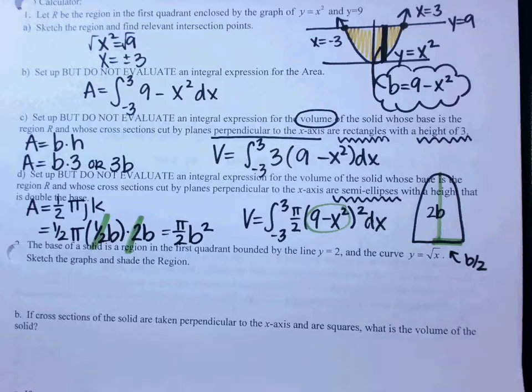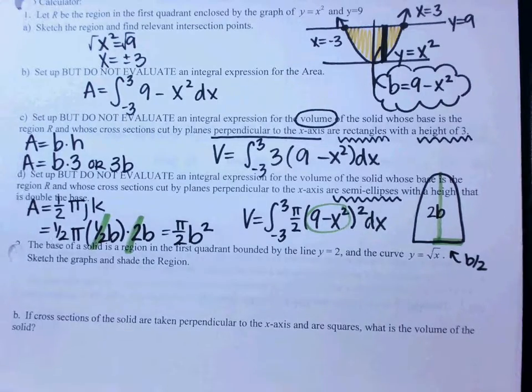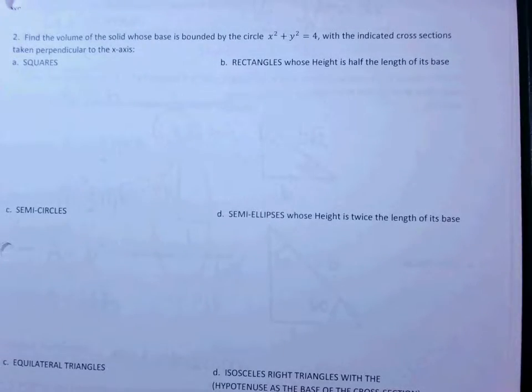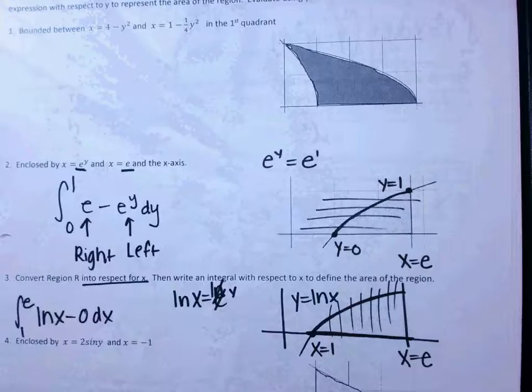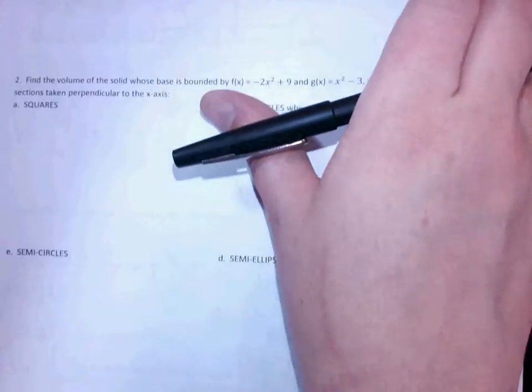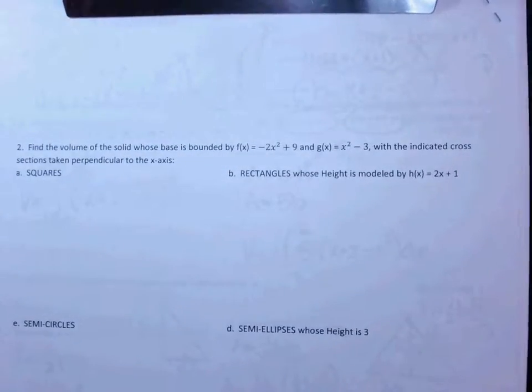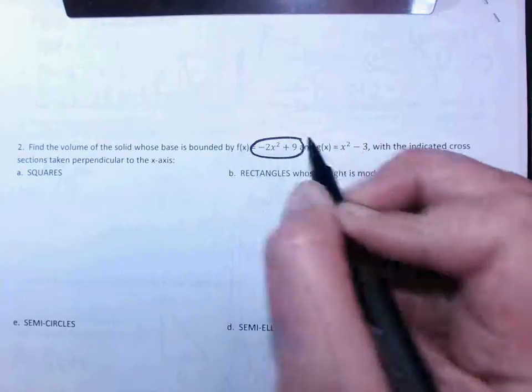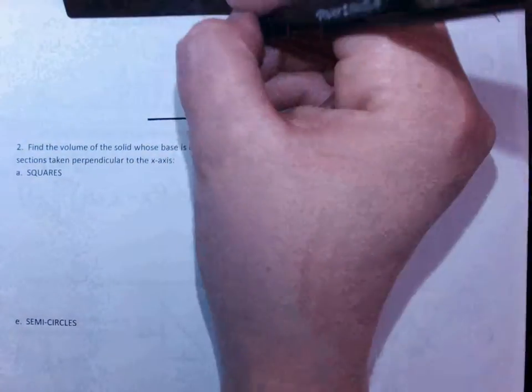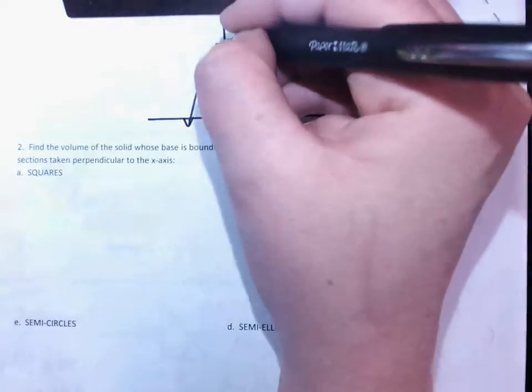Okay, let's do that last example off your homework, and we may not have time to do every single shape, but we can maybe do 1 or 2. Okay, skip this x squared plus y squared and just go to the last one. Both of my shapes are quadratic. What does negative 2x squared plus 9 look like? The facing down, narrow quadratic. Down, narrow, okay?